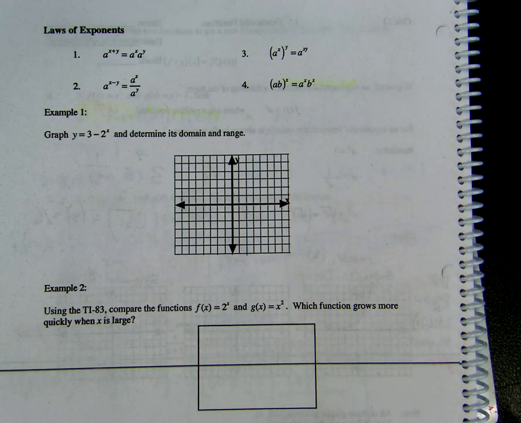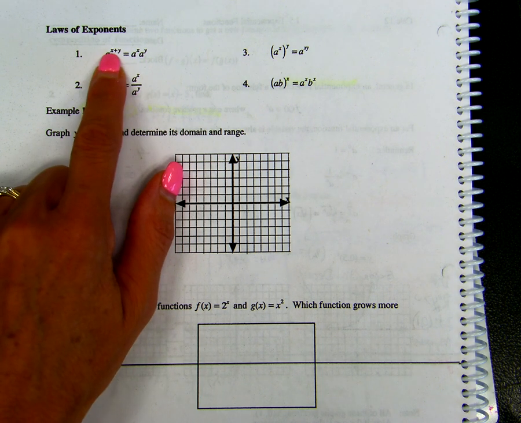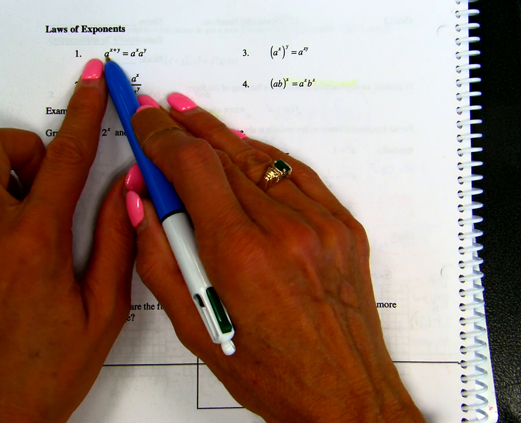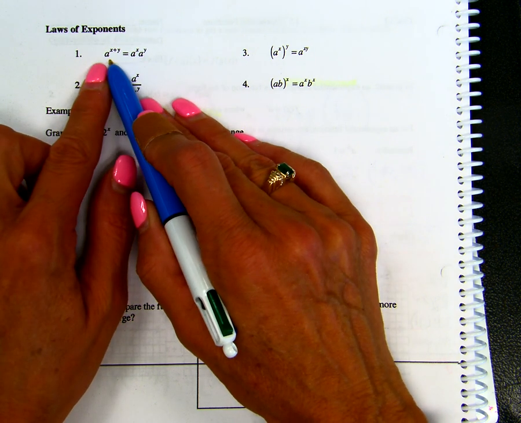Exponent laws. So we learned these a long time ago in grade 8, grade 9, reviewed them in grade 10 and 11. When the bases are the same and you're multiplying, you add exponents. Make sure you're comfortable with exponent form, either going from left to right or from right to left.